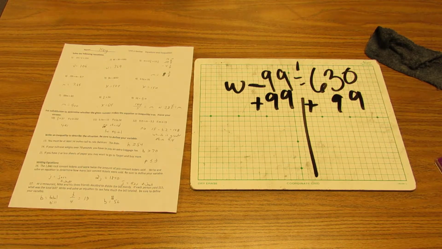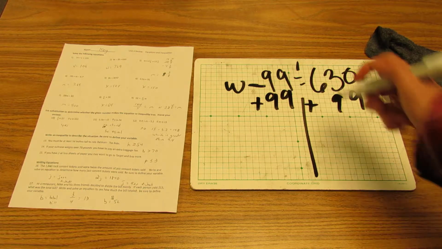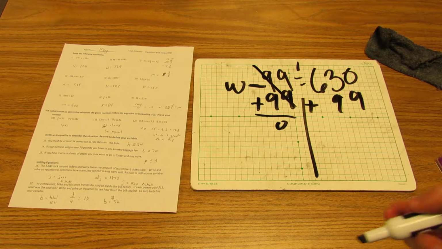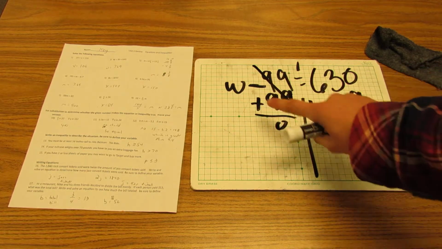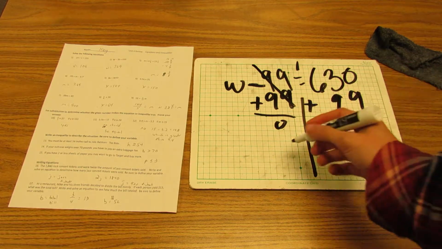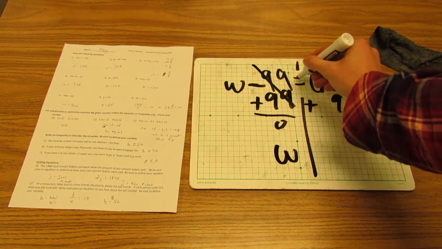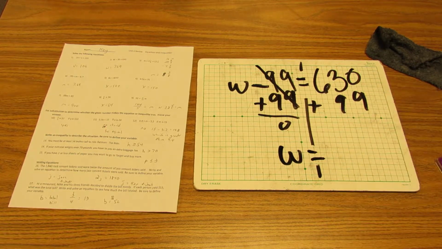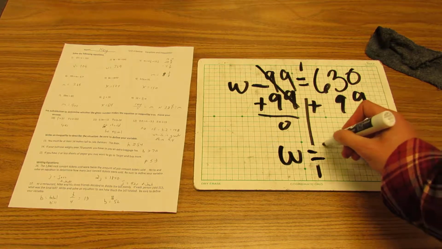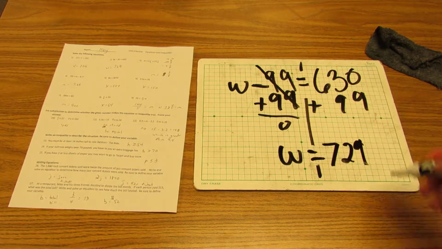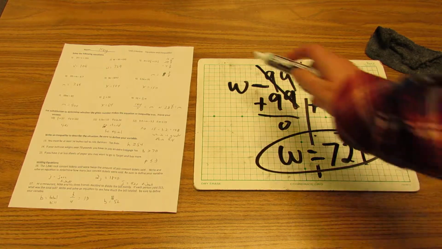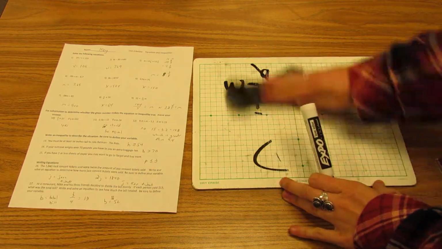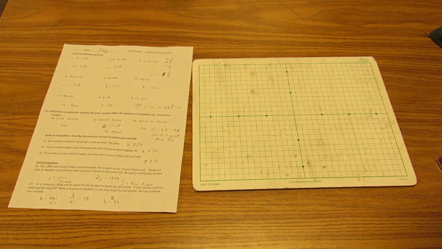Show me 99. And then I should get 0 on this side, so negative 99 plus 99 gives me 0. If I'm in debt, meaning I owe $99, but then I pay 99, I'm not in debt. I'm left with $0. So I bring down my equal sign because I've isolated w. That's my goal. And then 630 plus 99 gives me 729. Again, you guys can check this by plugging 729 in for w. Okay, let's move on. Okay, let's look at number 3.